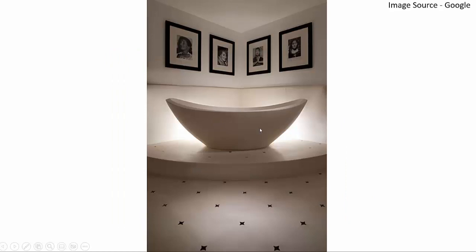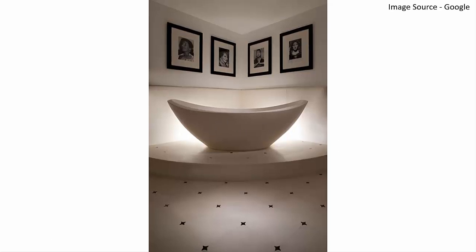There's no task lighting here, but I love the idea of washing the wall from below. Nice ambience. Jacuzzi lighting we shall discuss in brief when we discuss spa lighting in our future videos.